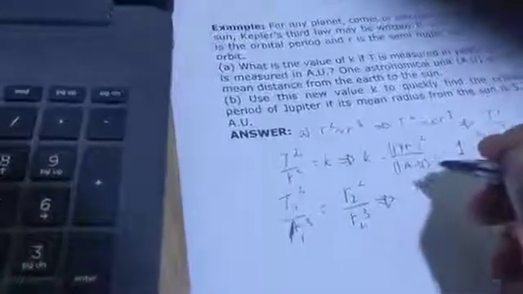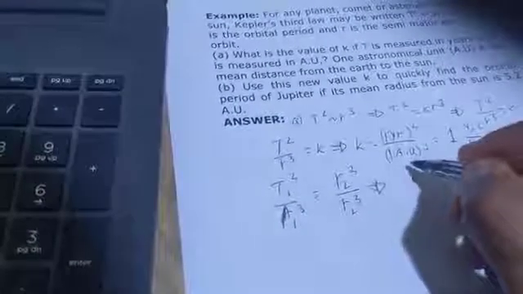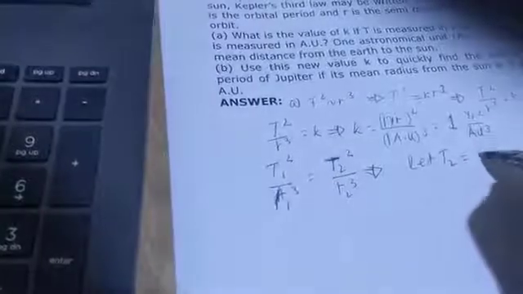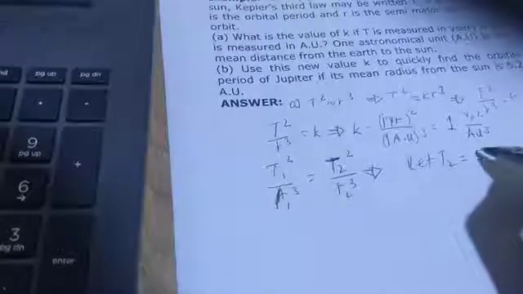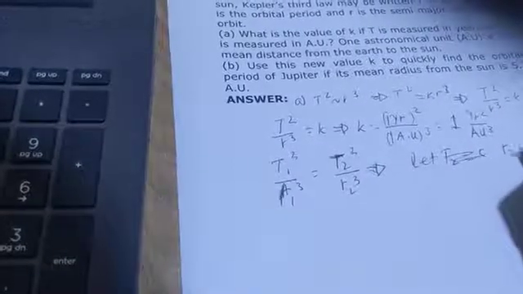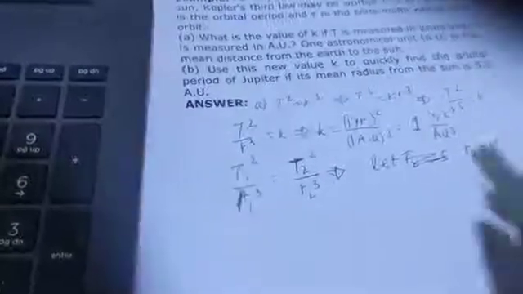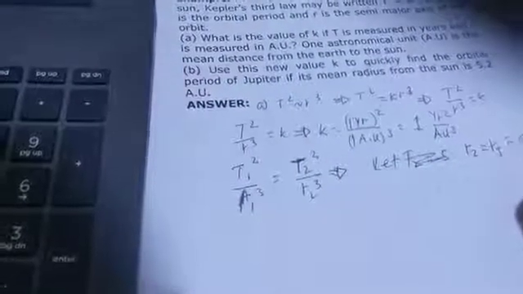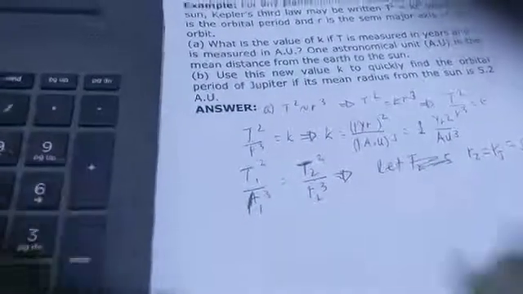Let T2 be the period of Jupiter. R2 is the radius of Jupiter, and this is 5.2 AU.